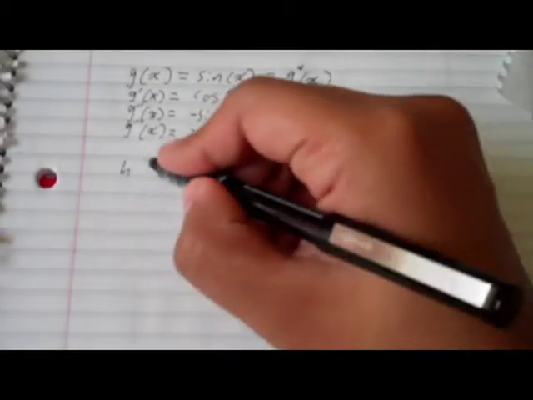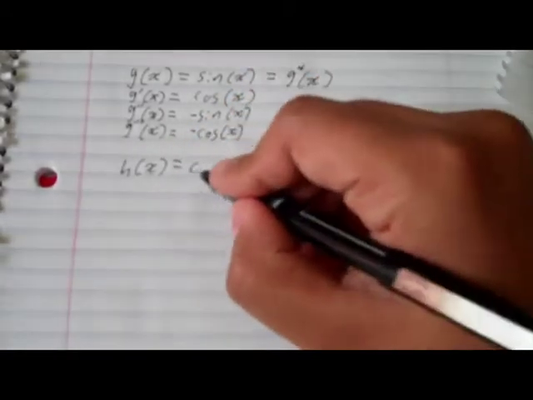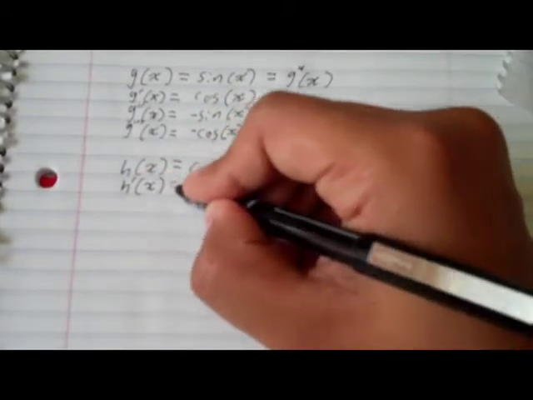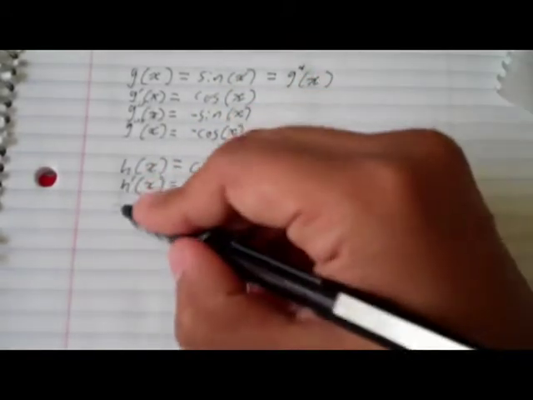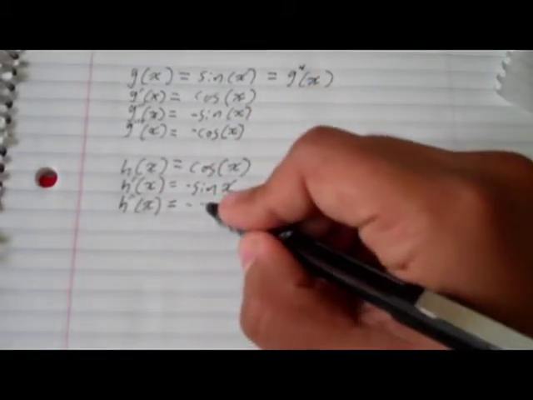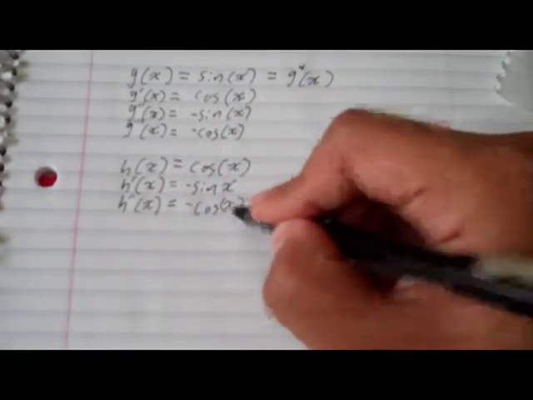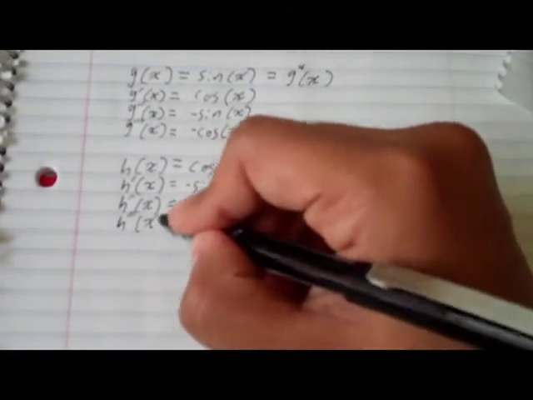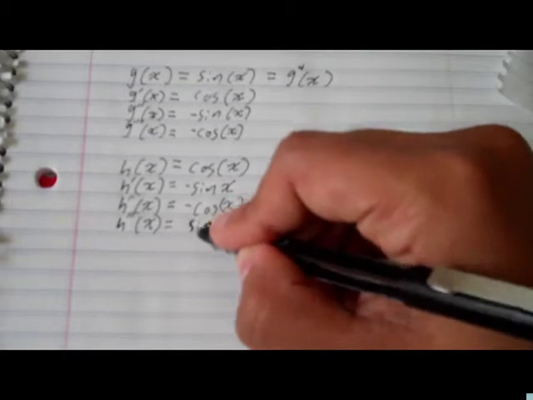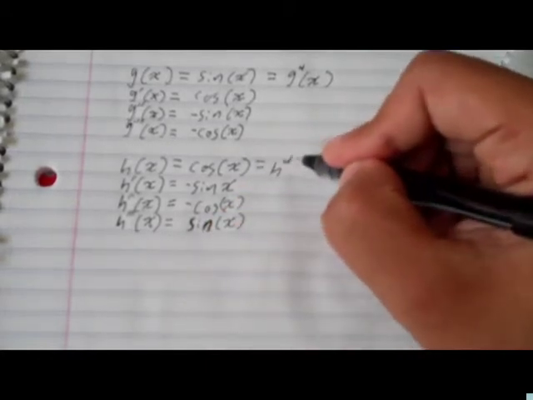A similar exercise can be repeated for cosine x. With this, we can develop the Taylor series for sine x and cosine x.